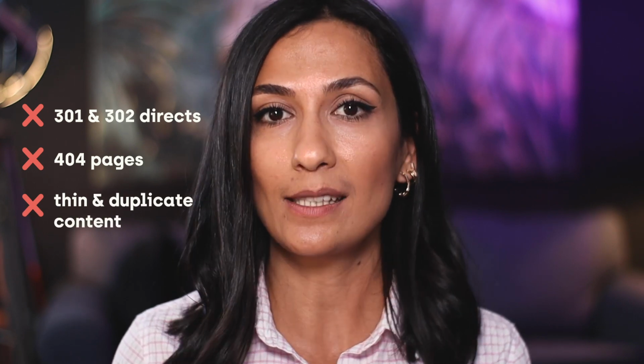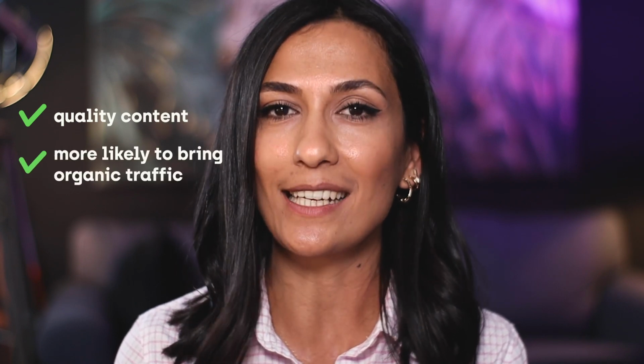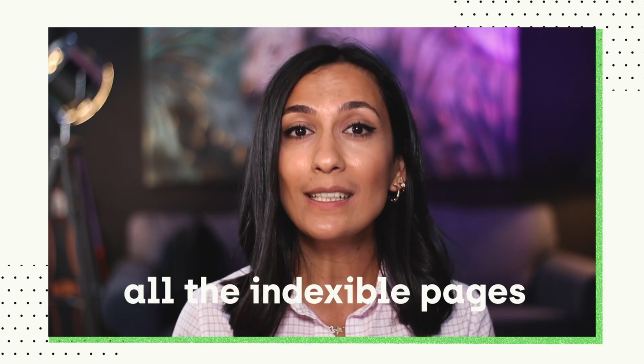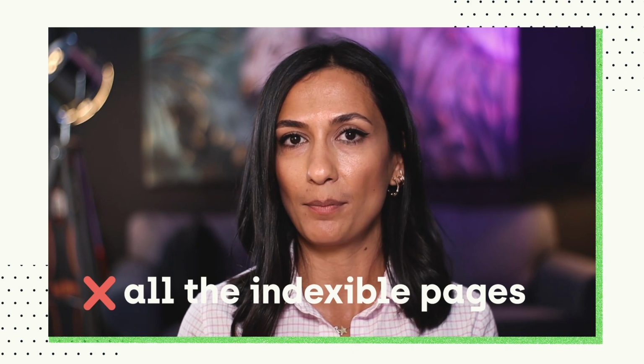So you don't want to submit pages that are of low quality or that have thin content. You want to submit pages that have high quality and are more likely to bring organic traffic to your site. One common mistake that many people make is including all the indexable pages in the sitemap. Well, being indexable is not the only condition. Your pages should have quality content that is valuable to users.